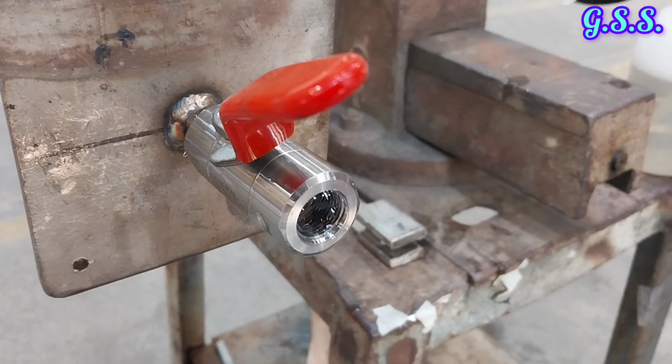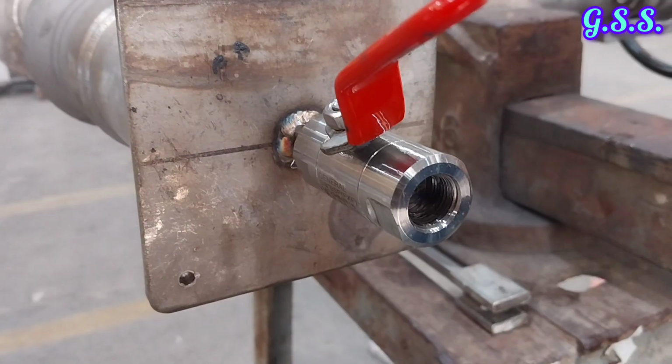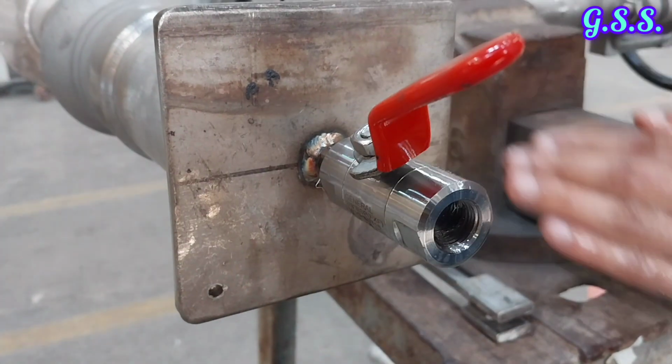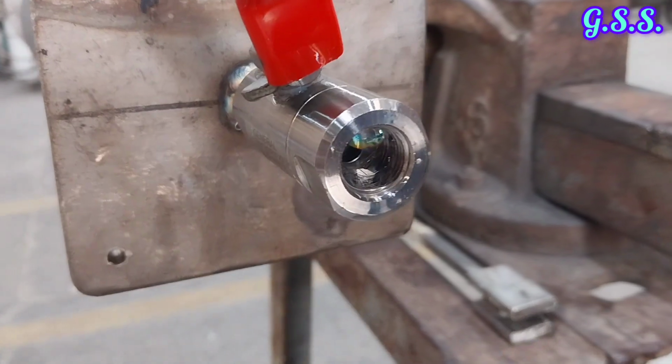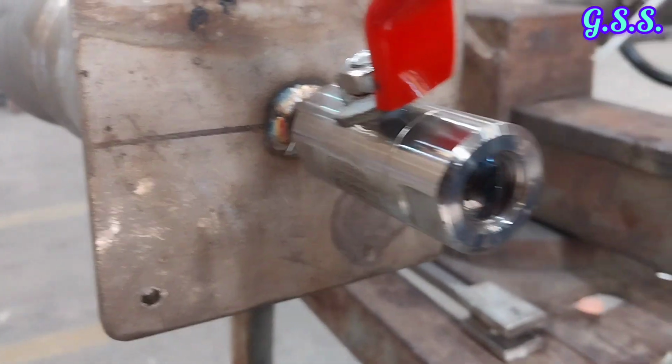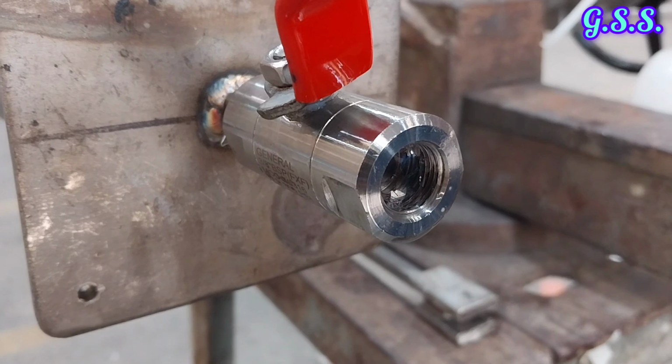Since soap bubbles are bursting after a long time, that means very minor leakage is there through the valve, and the valve can be used and can be treated as leakage class 4.